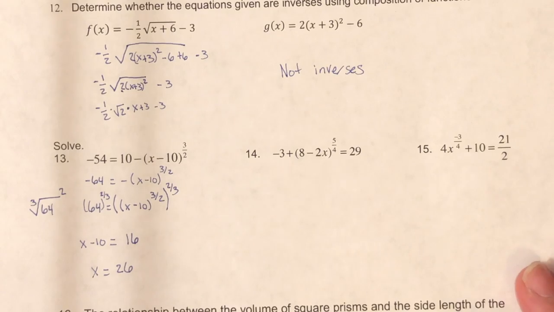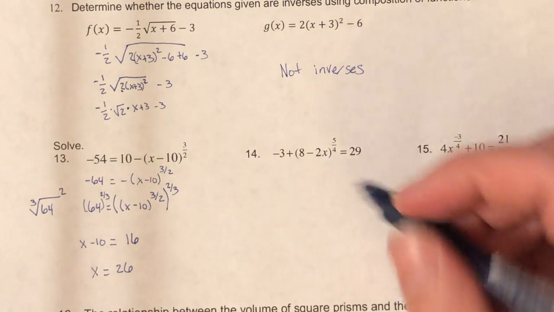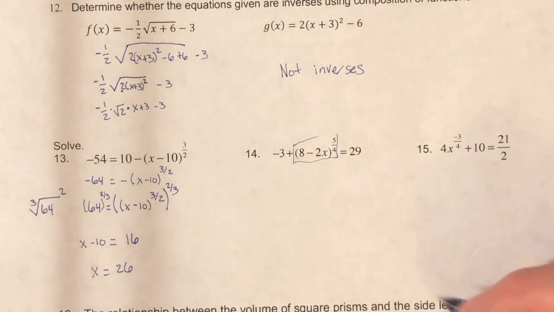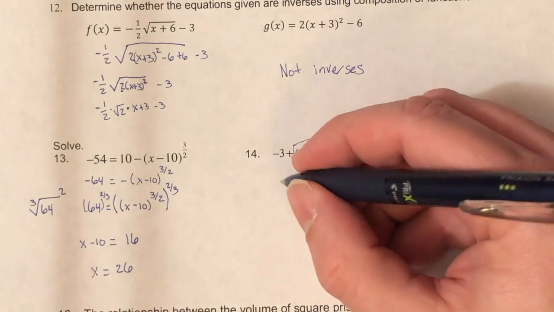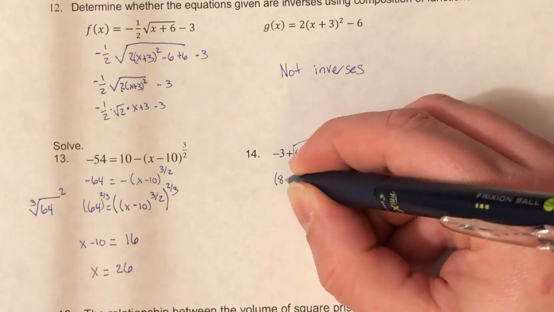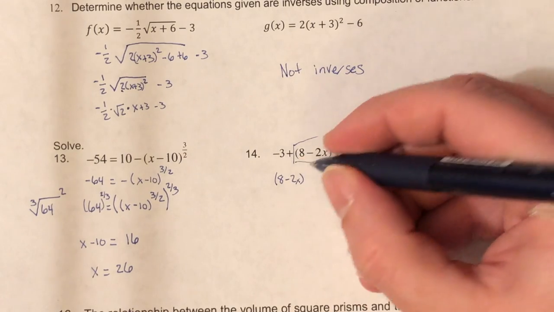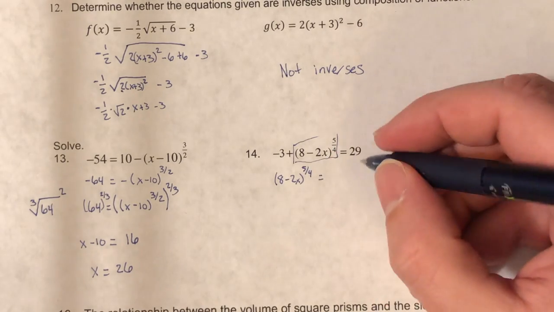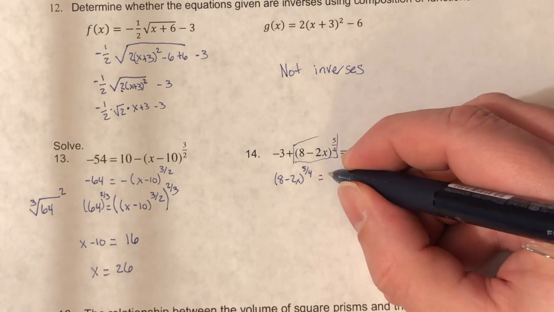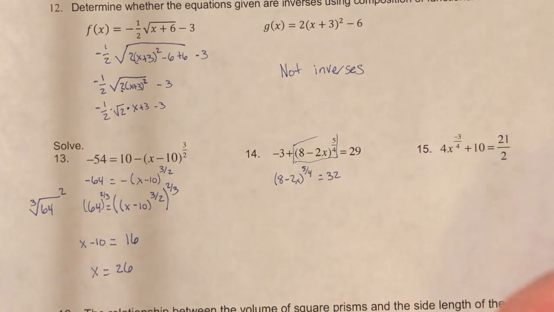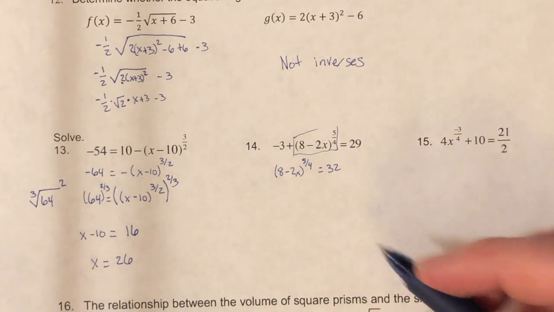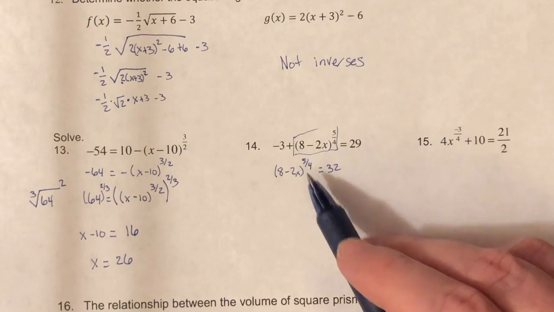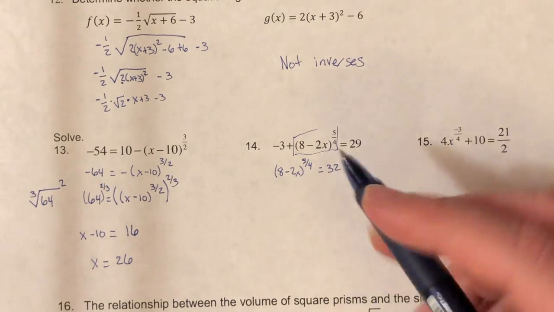For 14, again, I want to get this part here that has the exponent on it, get that alone. So I need to add 3 to both sides. So I've got 8 minus 2x to a power of 5/4 equals 32. And then I'll need to raise both sides to the reciprocal power. 5/4, the flip of that is 4/5.